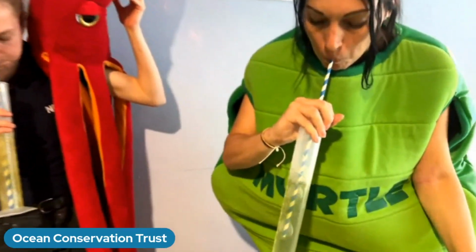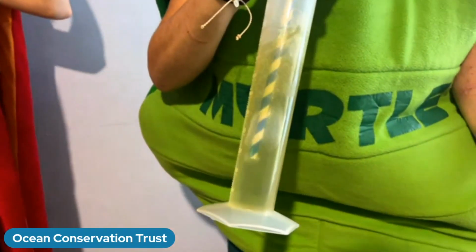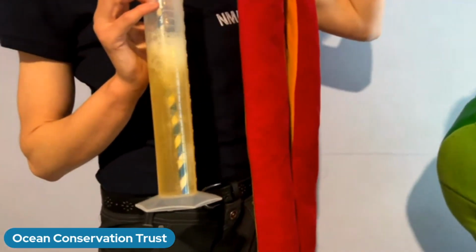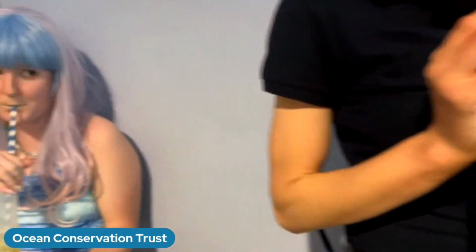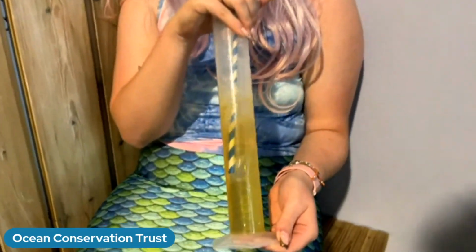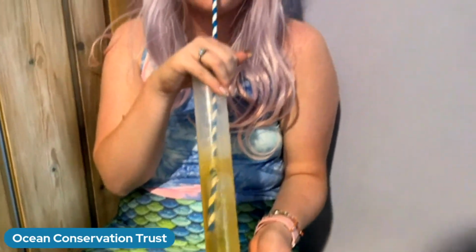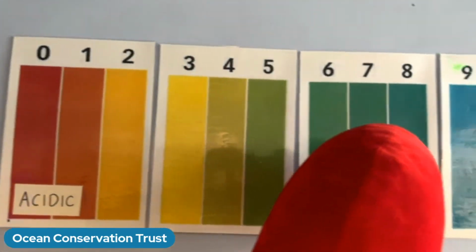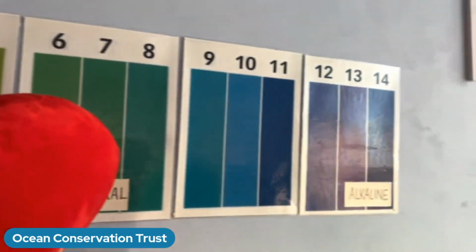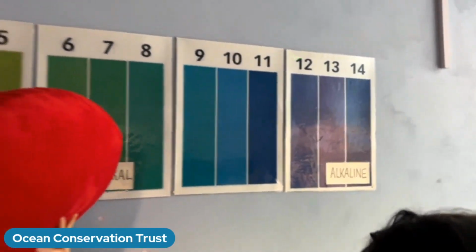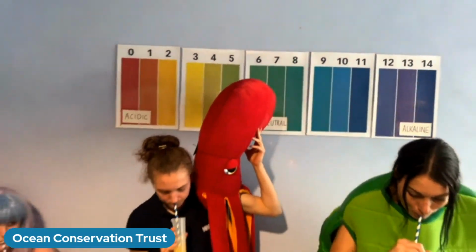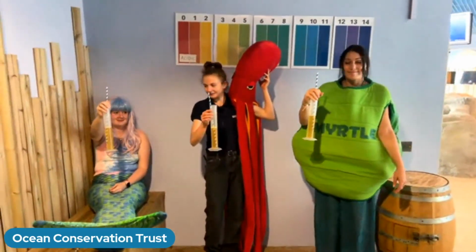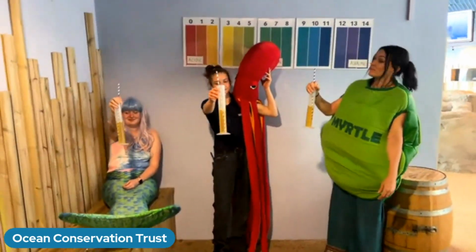Is anything happening? Is it getting more acidic? Is it getting more alkaline? They've got 10 seconds left. Blow, blow, blow, blow, blow. I'm definitely seeing some changes here. The water is changing. The actual chemistry of the water is changing. And we've got 5 seconds left. 4, 3, 2, 1. Everybody stop! Oh my goodness. Gang, hold out your beakers of ocean.